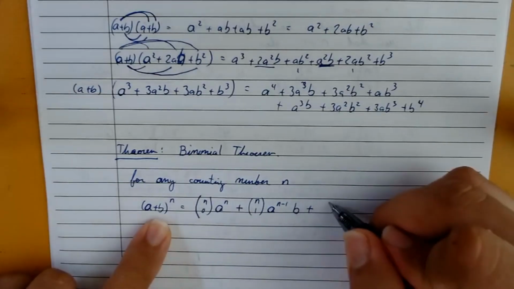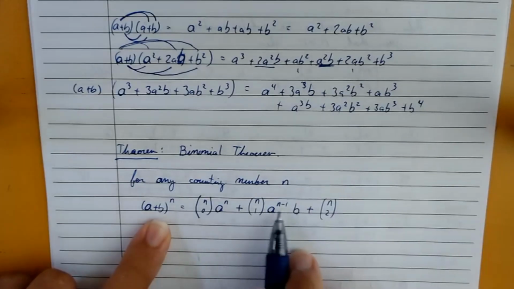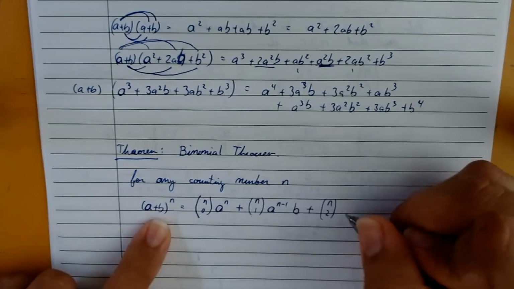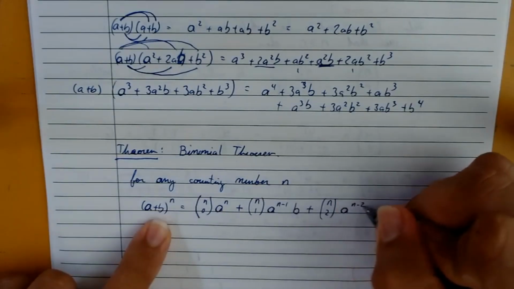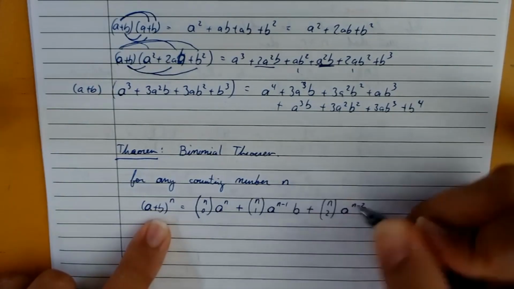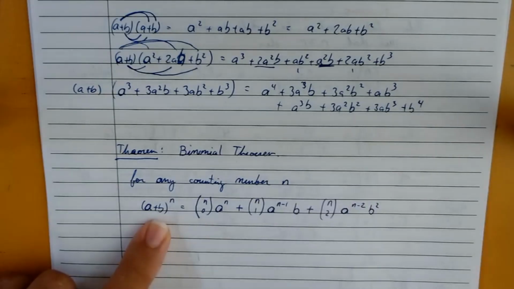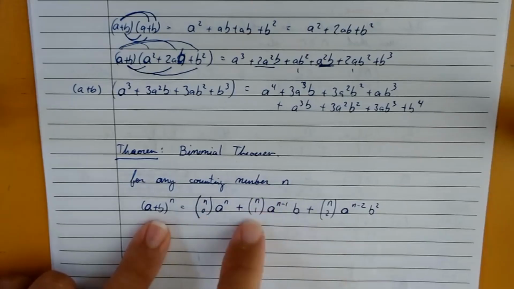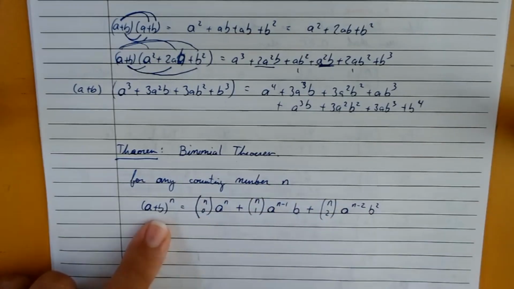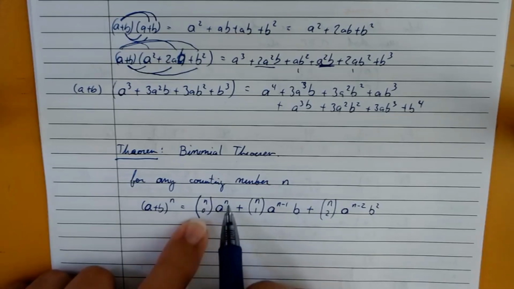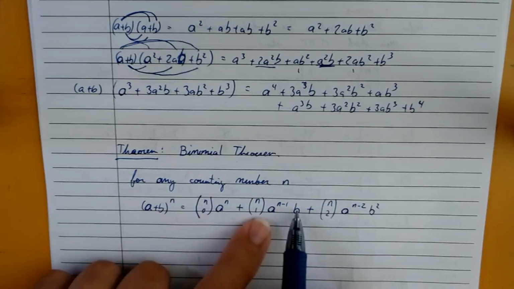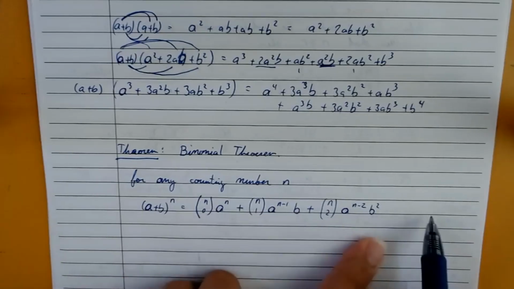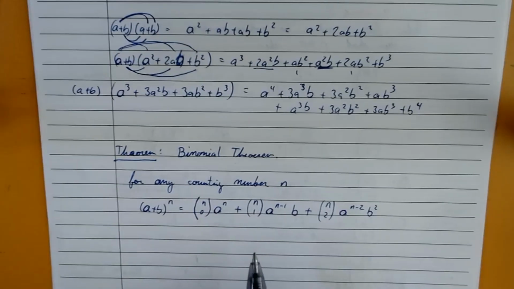plus n choose 2. Again, you're going to decrease this power of a by another 1. So that's now a to the n minus 2. And you're going to increase the power of b by 1 more. So now that's b to the power 2. So n choose 0, n choose 1, n choose 2, n choose 3, and so forth. Notice that this bottom number matches the power of b. No b. Power 1, power 2, the next one will be power 3, 4, 5, and so forth.